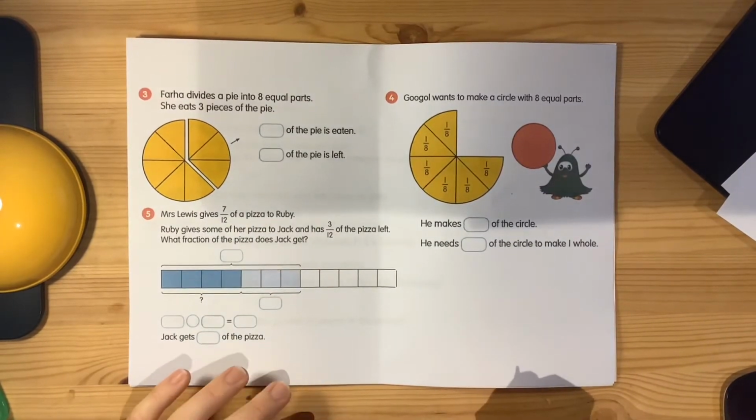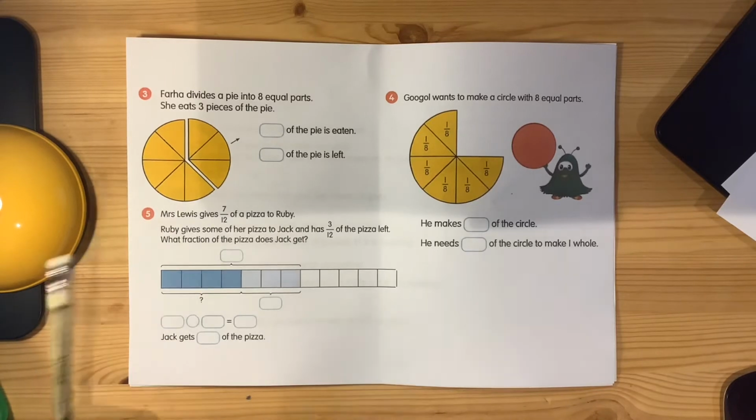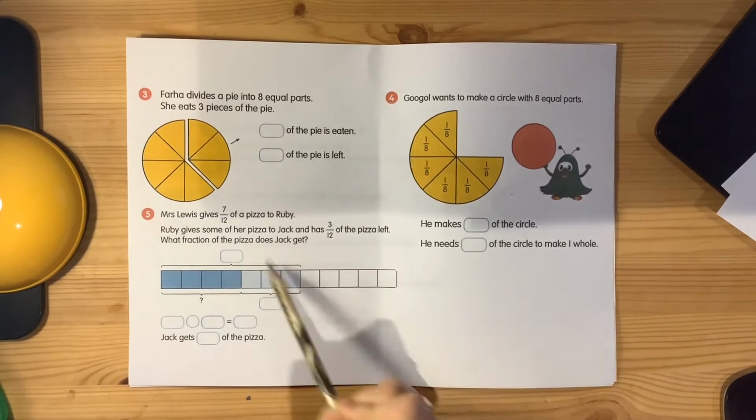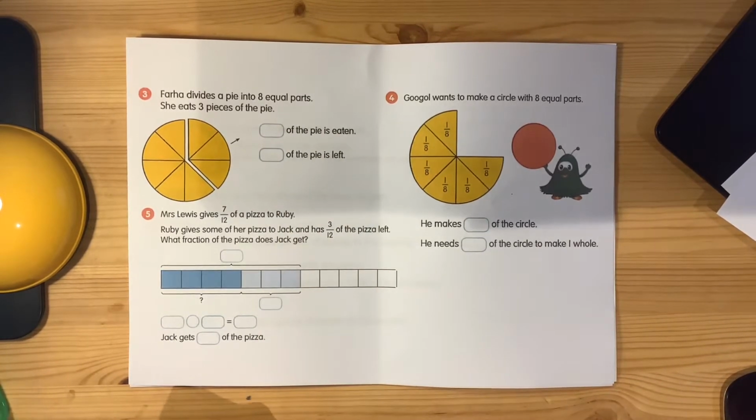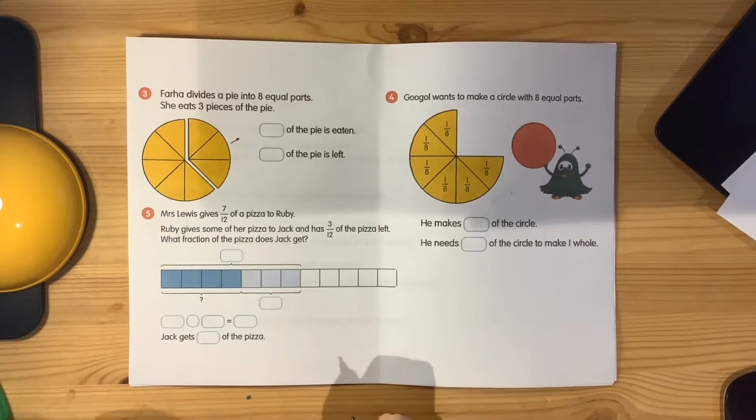So let's have a look at some problems. Please pause the video and have a go at putting some answers into here, and if you're struggling, I will go through it with you anyway, so don't worry, just press play.